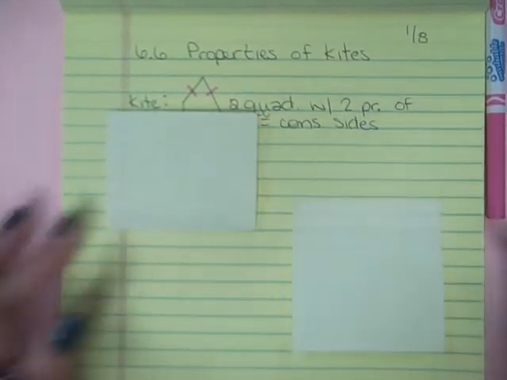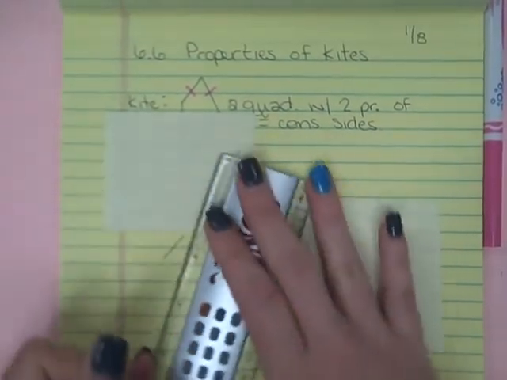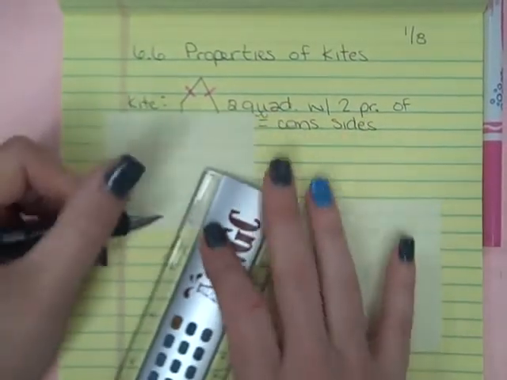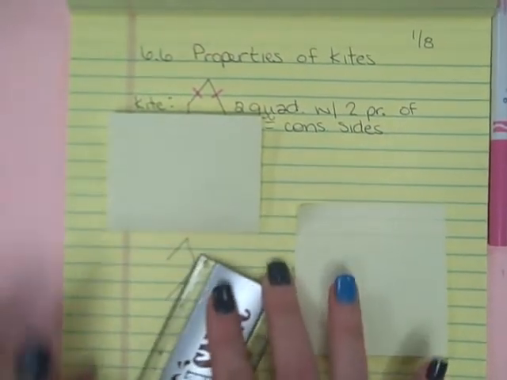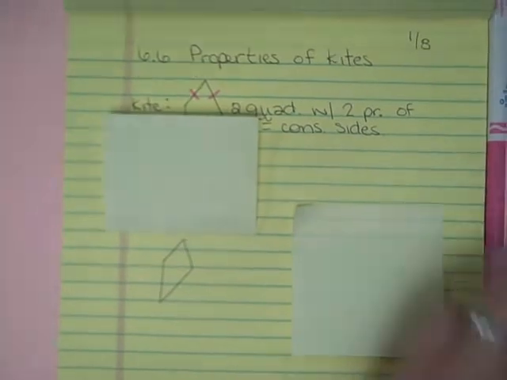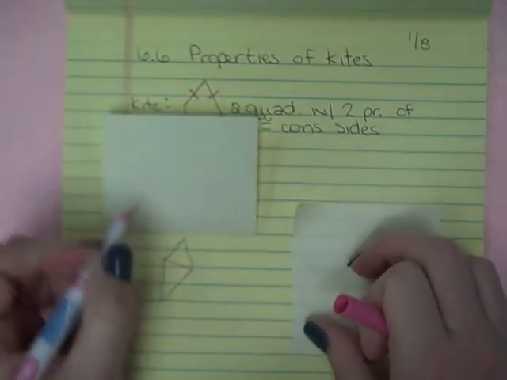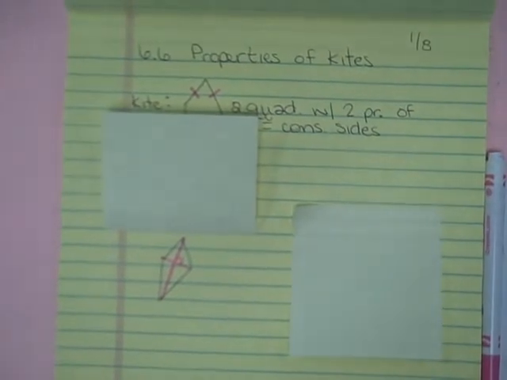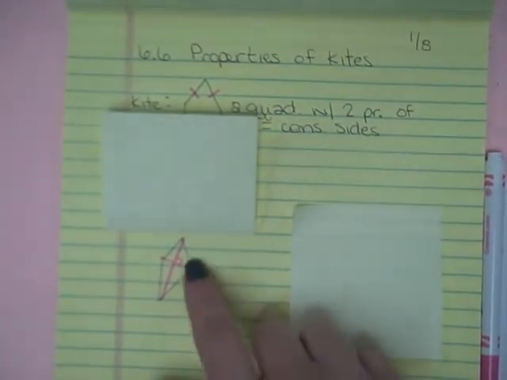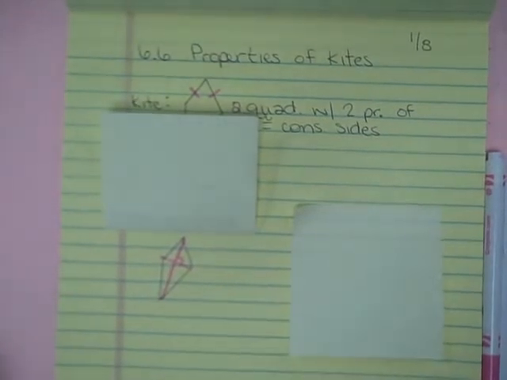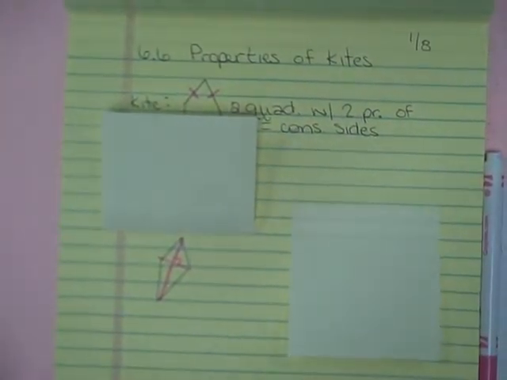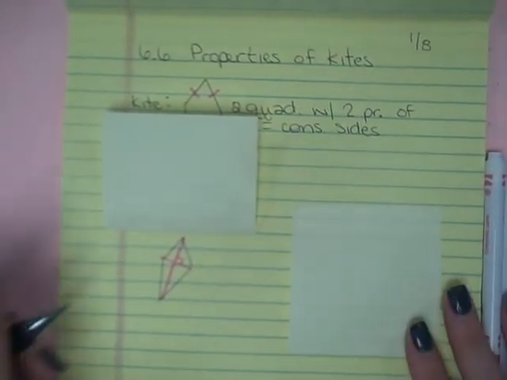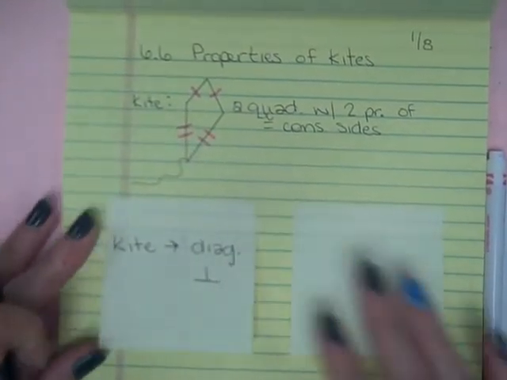So I'm going to flip that up and draw a picture of a kite. I'm going to put in my diagonals, meaning I'm going from vertex to vertex. And based on the theorem, they are perpendicular to each other. What's interesting about this is now I have right triangles inside of my kite. And remember, we're looking for right triangles because then we can solve using the Pythagorean theorem or later on trig properties. All right, so next Post-it.